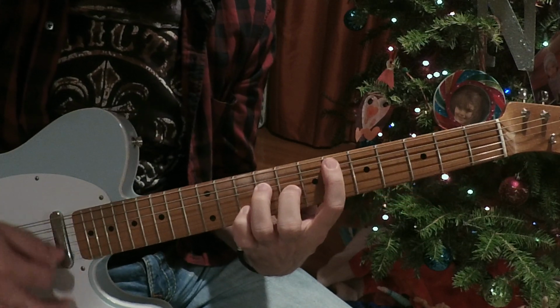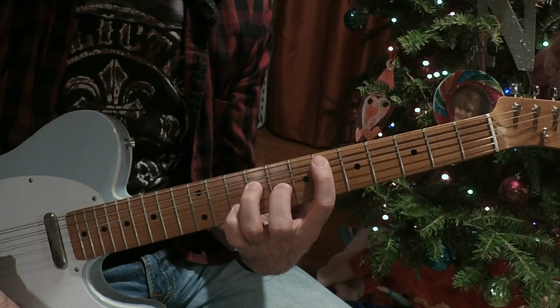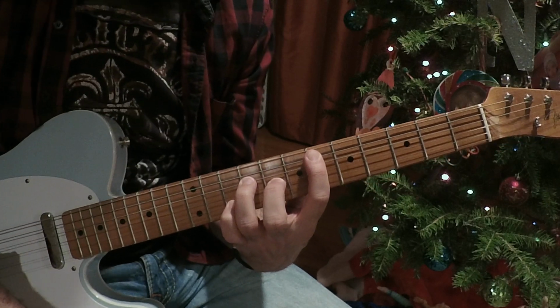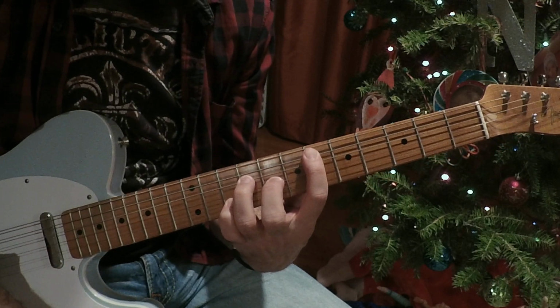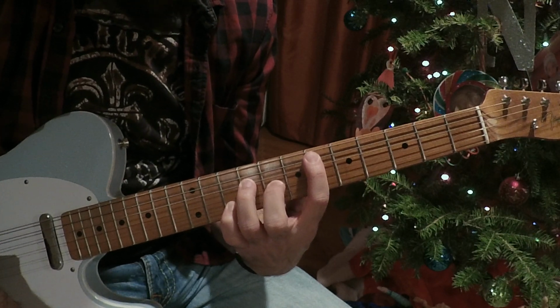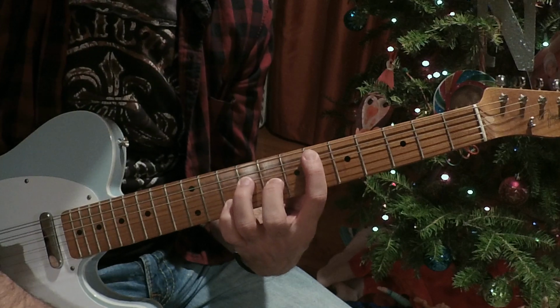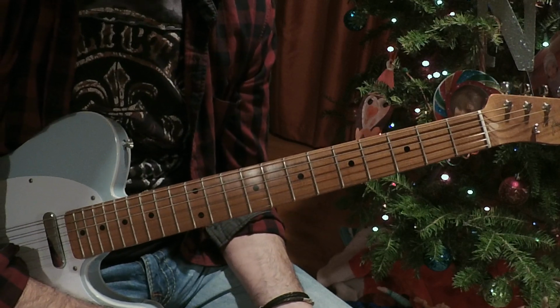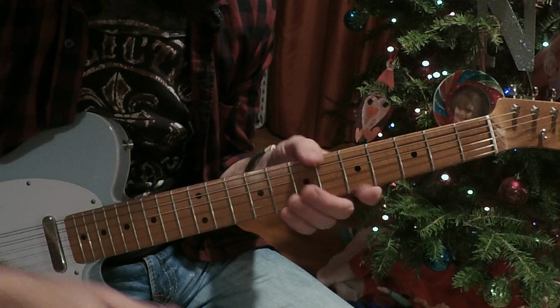So what is the name of this chord? I have no idea what you'd even call this. Maybe an E flat major with a sharp 5 and a raised 5. I have no idea. You'd sound stupid trying to explain that. Okay, let's try the next one.